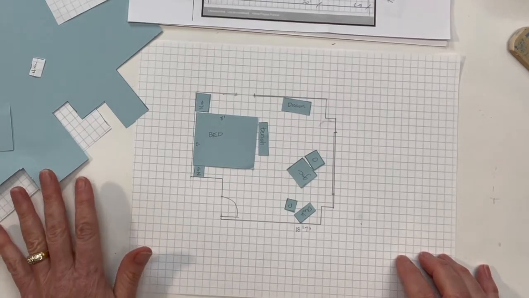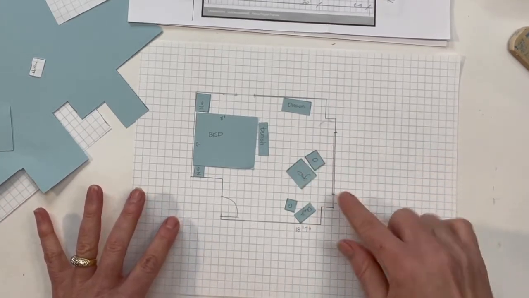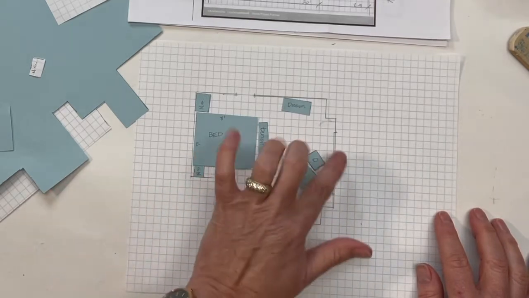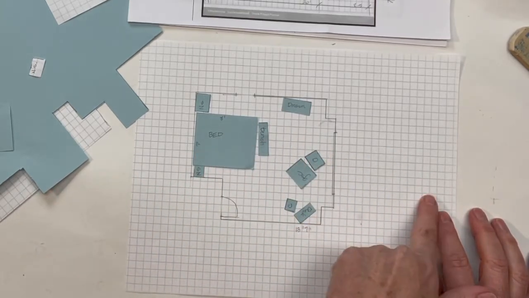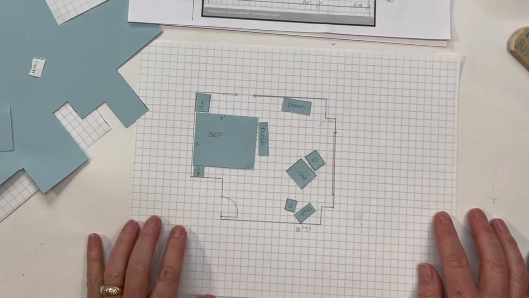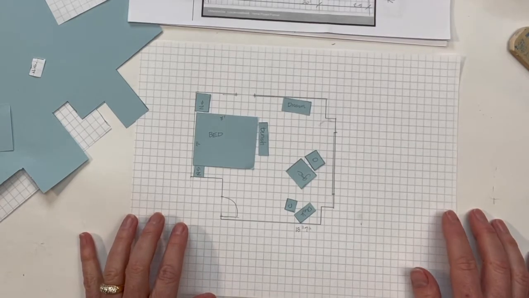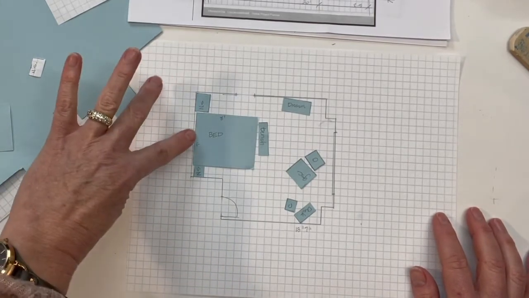So I labeled each of these just so you kind of know what they are. And now they want to have a view out this window. This looks outside to a really pretty view, and they want to take advantage of that. And that's why they put the bed over here.